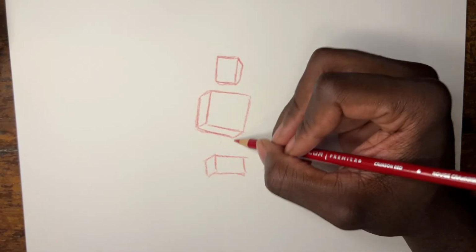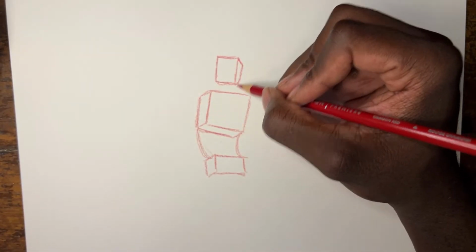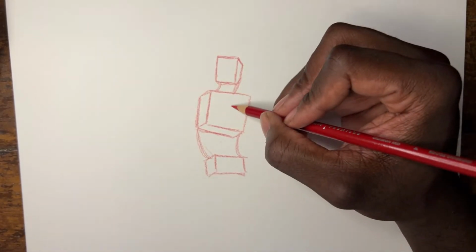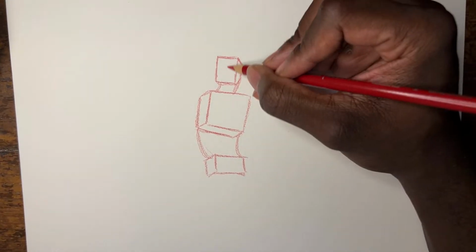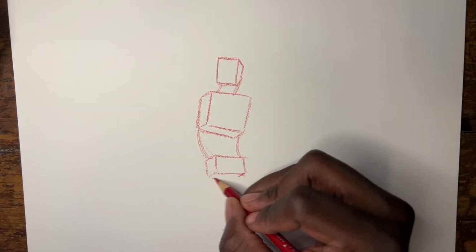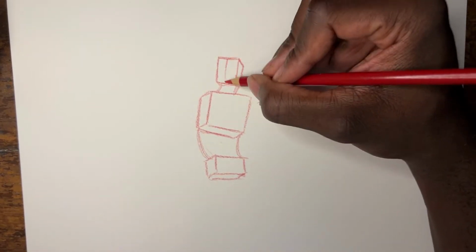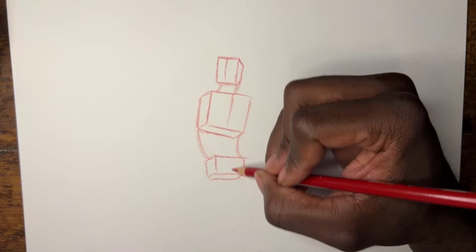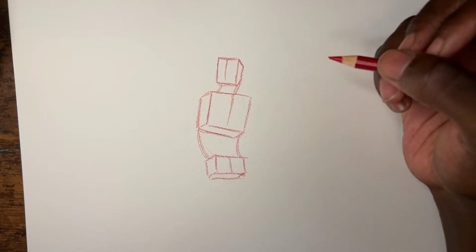Right? And then these can be connected like that. And like so. Alright, so with these, we have the head, the torso, and the pelvis. Let's just finish this box off so you guys can see. And we'll just add some center lines so that way you can see how the body is flowing in this pose here. Okay.